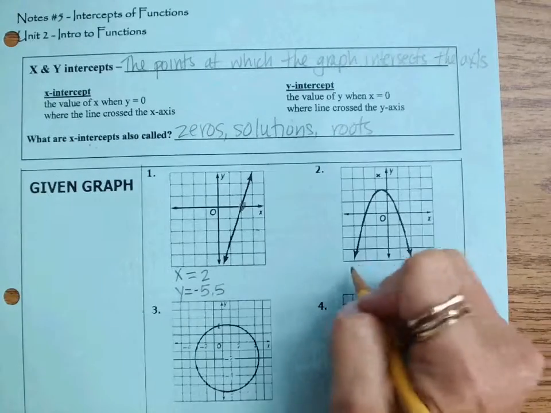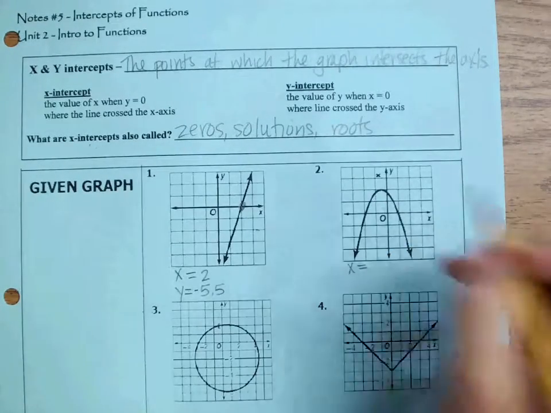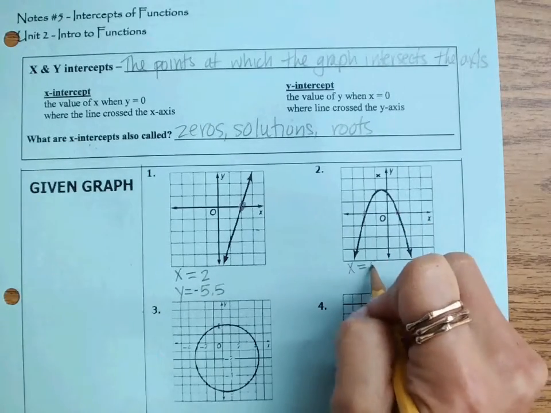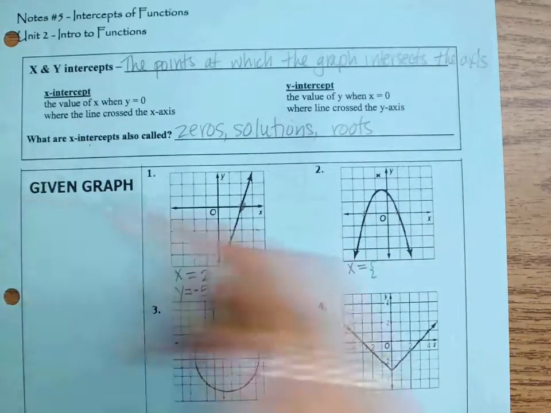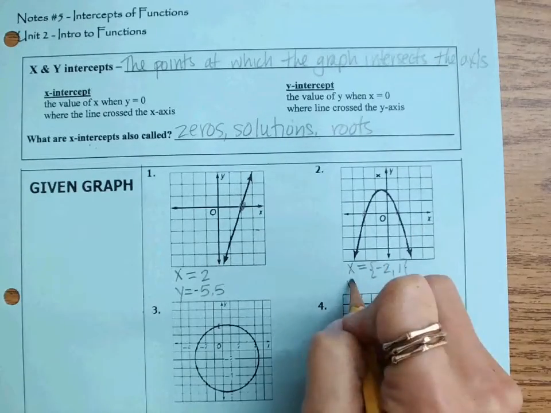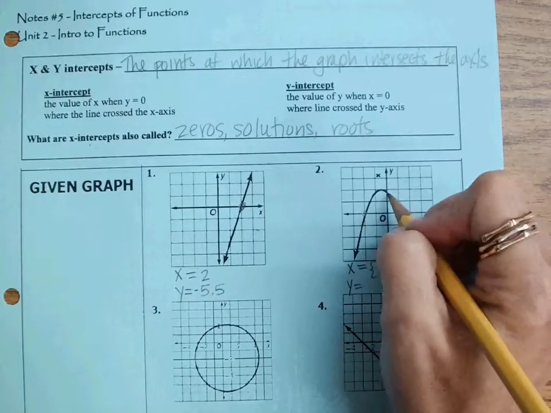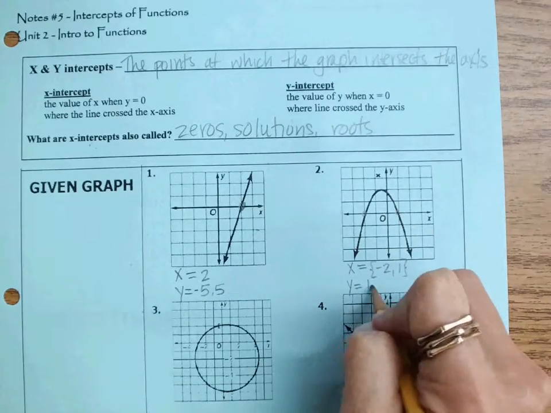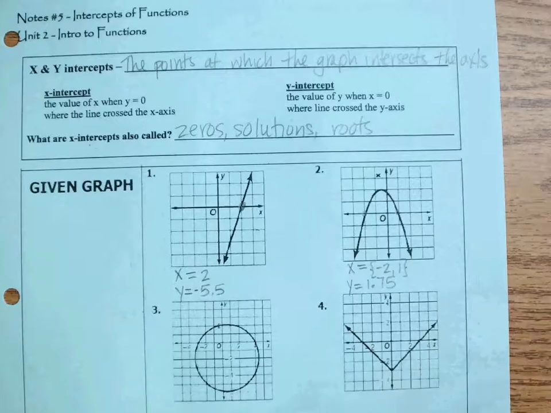All right, number 2. We'll start with our x-intercepts where it intersects the x-axis. This time there's more than one, so we're going to write this as a solution set. And so it is negative 2, 1. Then our y-intercept. Again, I'm going to fudge just a tiny little bit. Let's do maybe 1 and 3/4, so 1.75, okay? Or you can write it as a fraction.